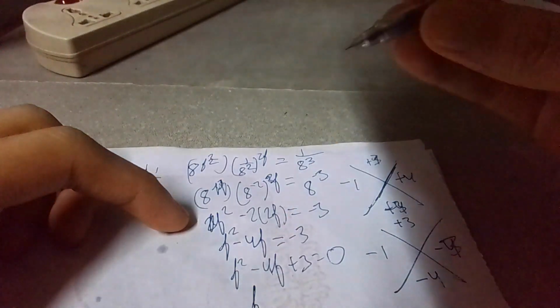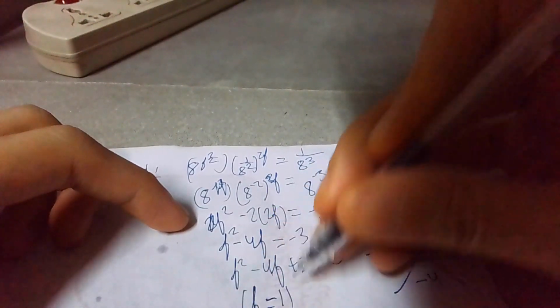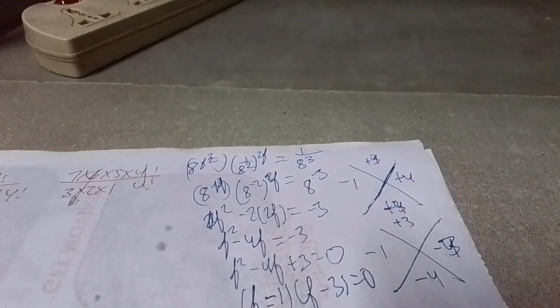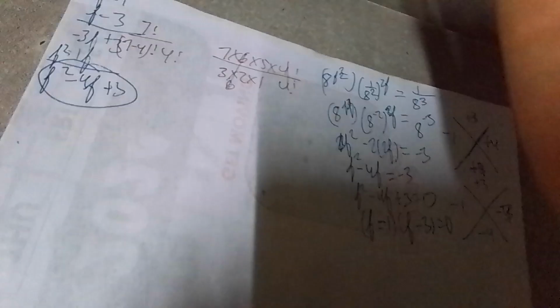So, therefore, f equals f minus 1 and f minus 3 equals 0. Let's double check to verify if this is correct. We applied the math here: f minus 1, f minus 3. This becomes positive 3, negative 3f, negative 1f, f squared. Add the equations, you get negative 4f plus 3. So this is correct. Therefore, f can be either positive 1 or positive 3.